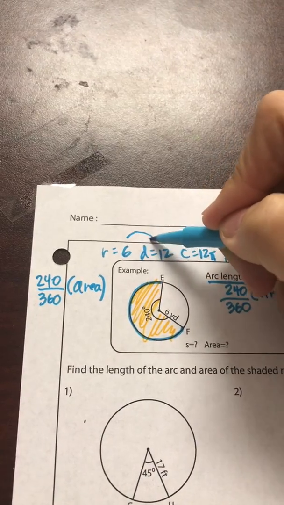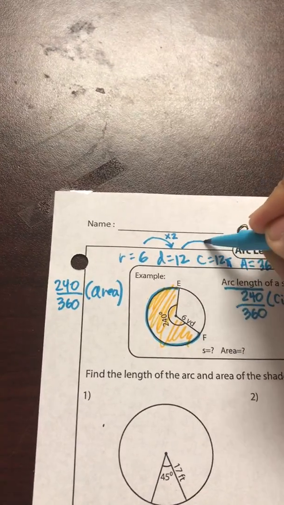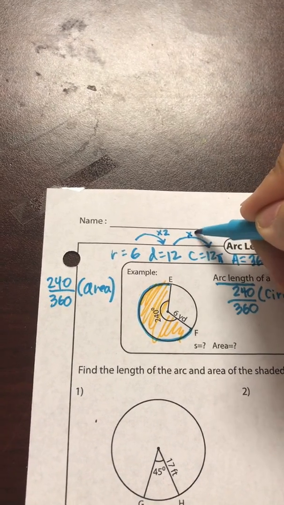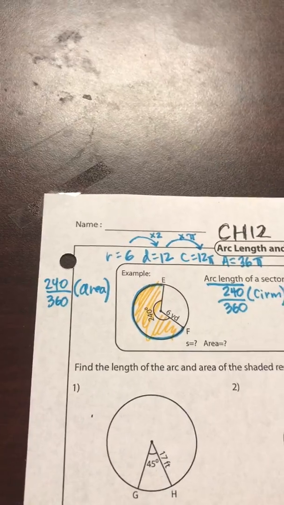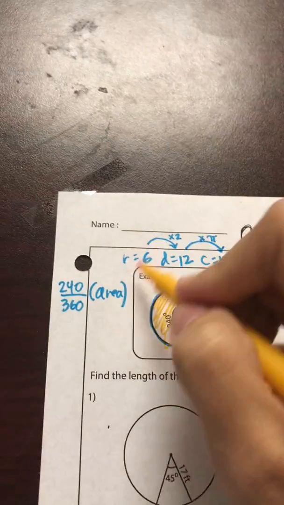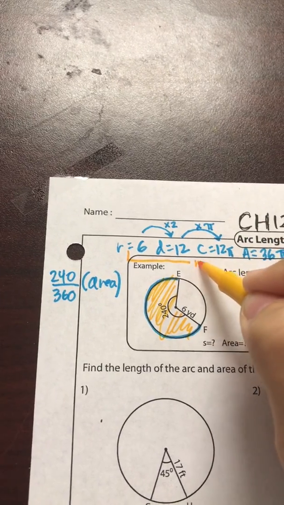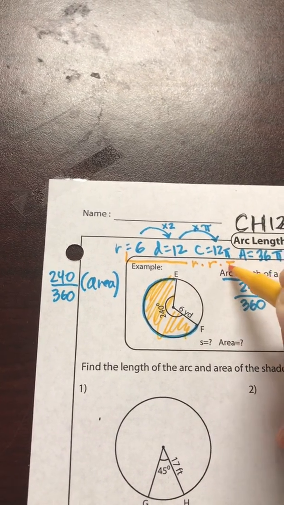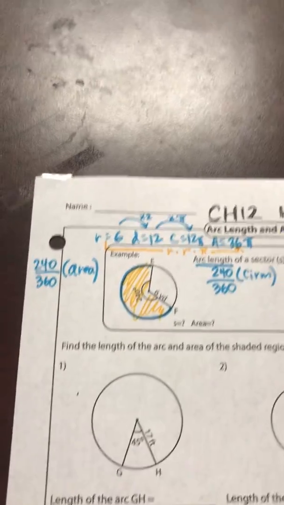To get from the radius to the diameter, you multiply by 2. To get from the diameter to the circumference, you multiply by pi. To get the area, oh boy, I got to go back to the radius. The area is radius squared times pi. So that's how I got 36 pi.